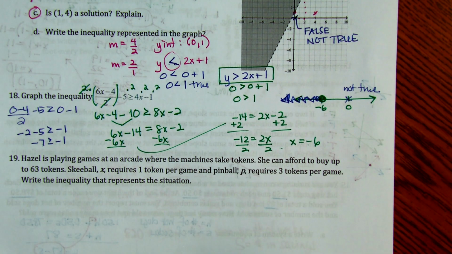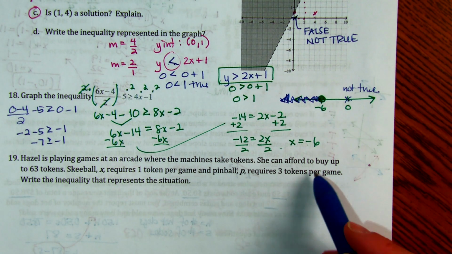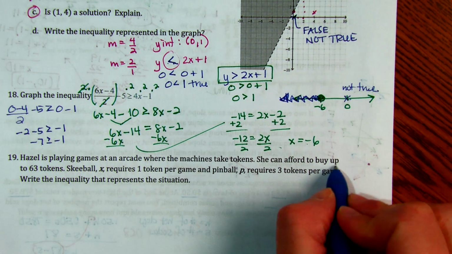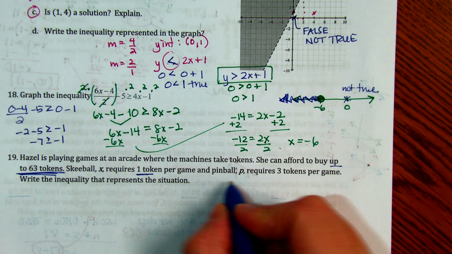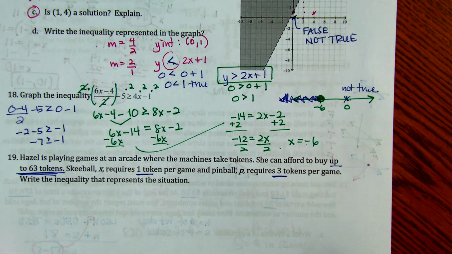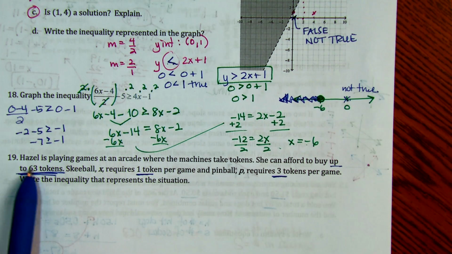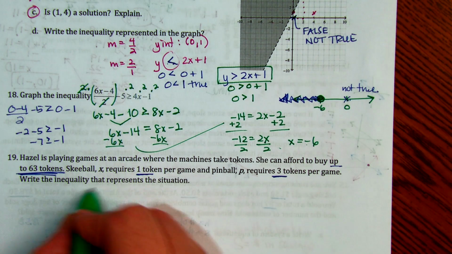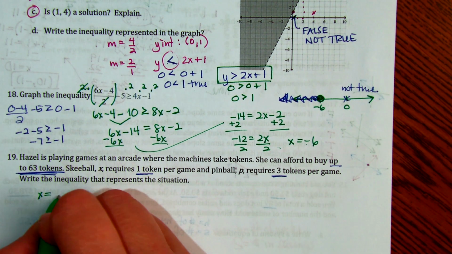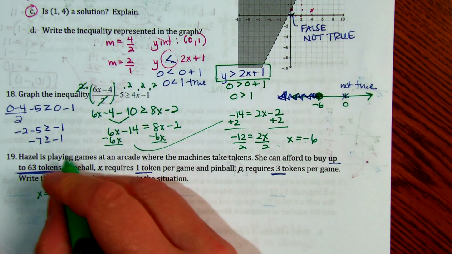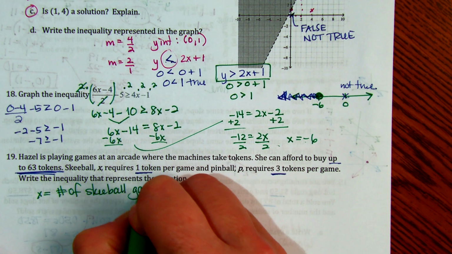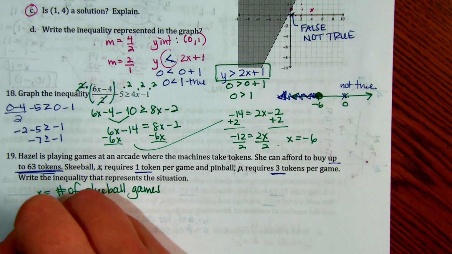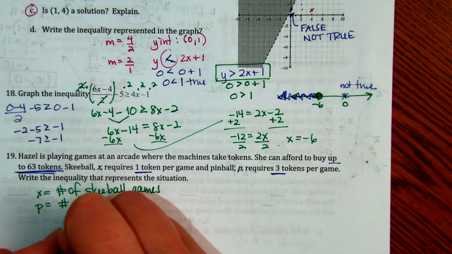Hazel's playing games at an arcade where the machines take tokens. She can afford to buy up to 63 tokens. So up to 63. Skee ball, which is X, requires 1 token per game. And pinball requires 3 tokens per game. Okay, so she can use up to 63 tokens. So it says X is the number of skee ball games, and then P is the number of pinball games.